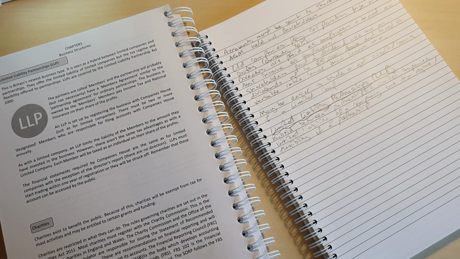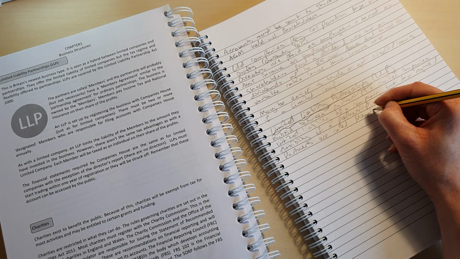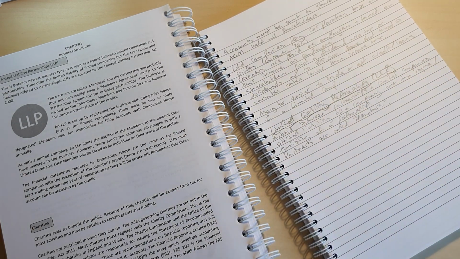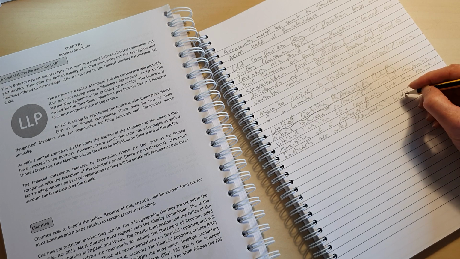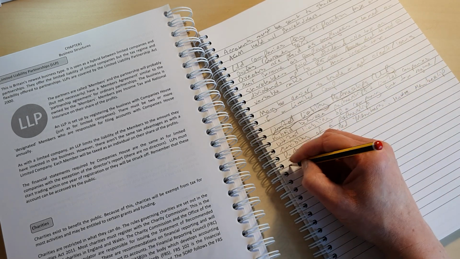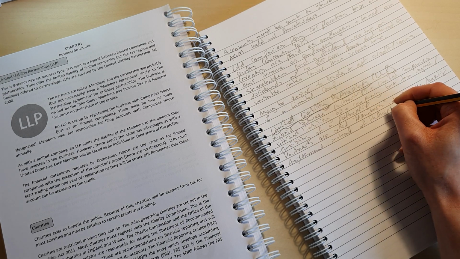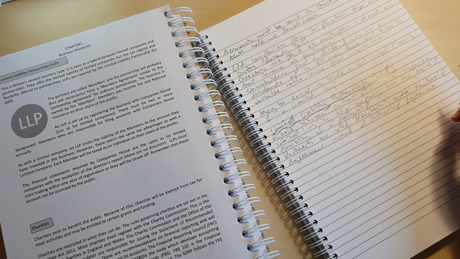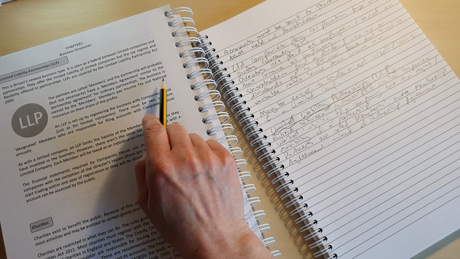LLPs are covered by the Limited Liability Partnership Act 2000. The partners are called members, and the membership will probably, but not necessarily, have a members agreement similar to the partnership agreement for ordinary partnerships. The business is owned by the members. Members pay income tax and national insurance on their share of the profits.